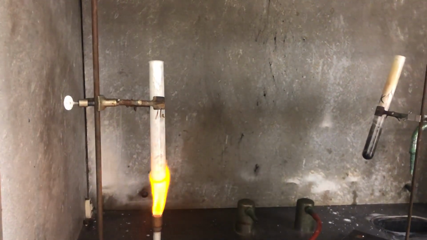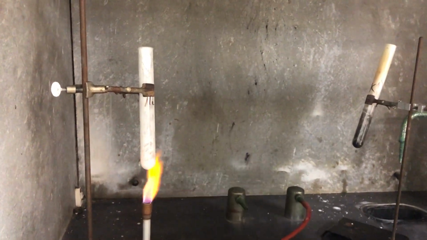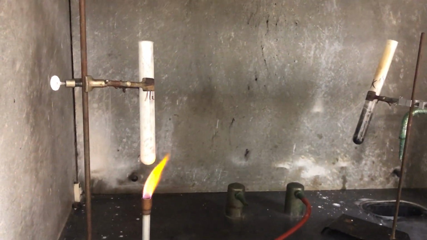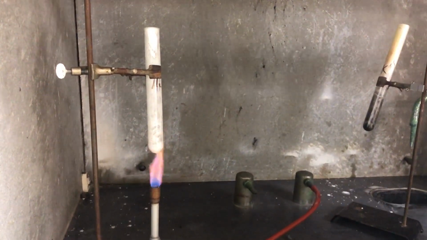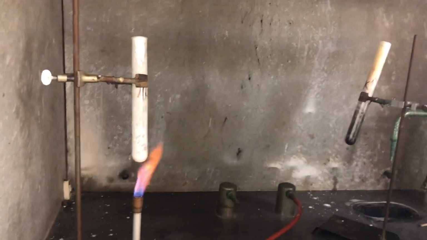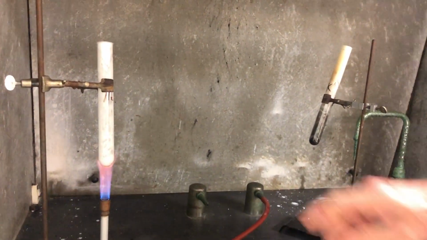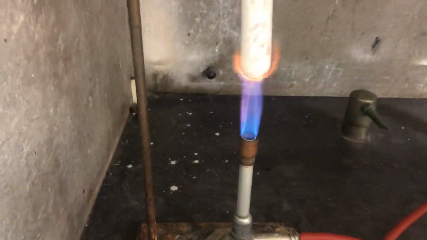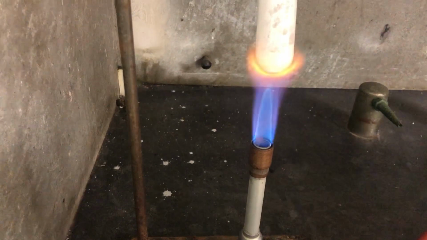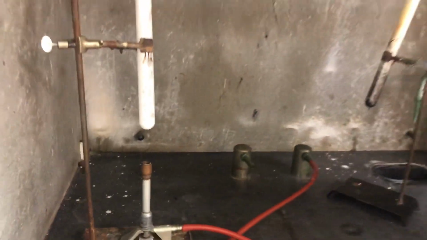Shot out of there, actually. But you can see the salt residue again, and from the previous one, I'm going to turn the flame off. So, looks like they were very similar.